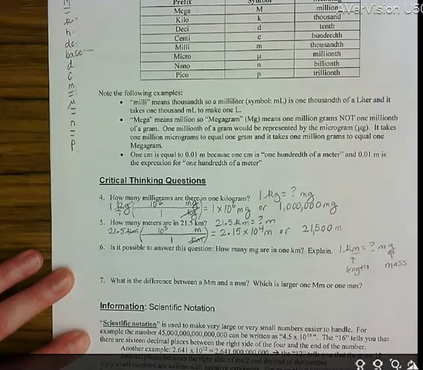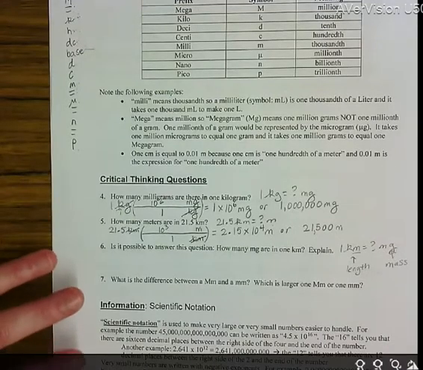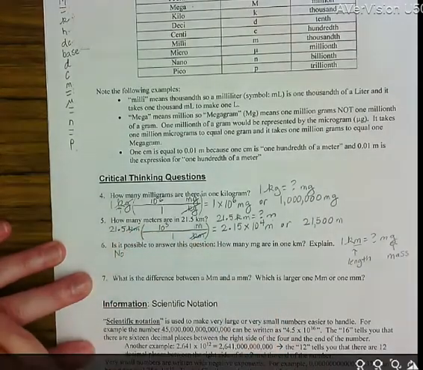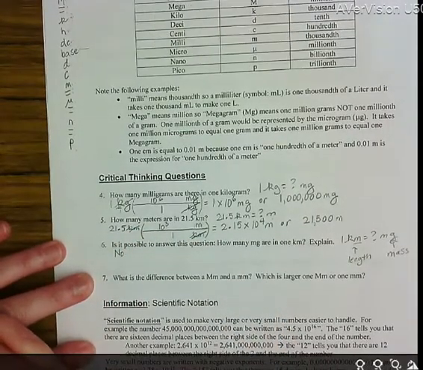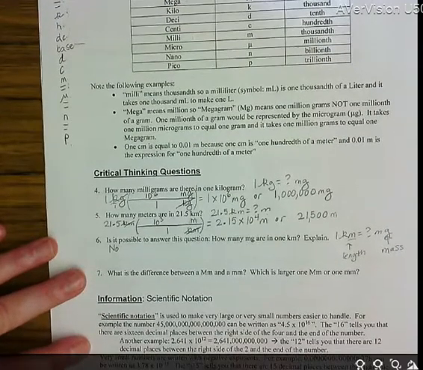What does that mean? That means that I can't do this problem, okay, because they're not the same units of measure. So, no, because milligrams and kilometers are different units of measure. Kilometer is measuring length, milligrams is measuring mass. So you can't do a problem where the units are not the same unit of measure.